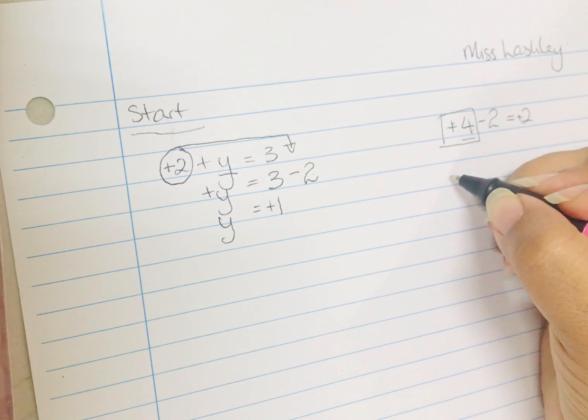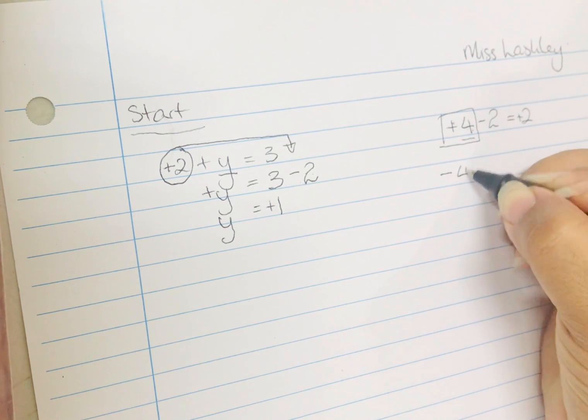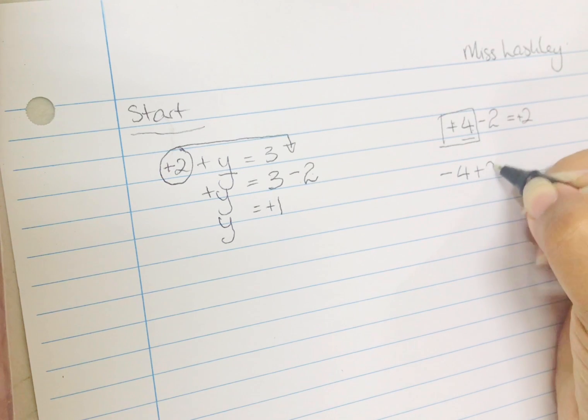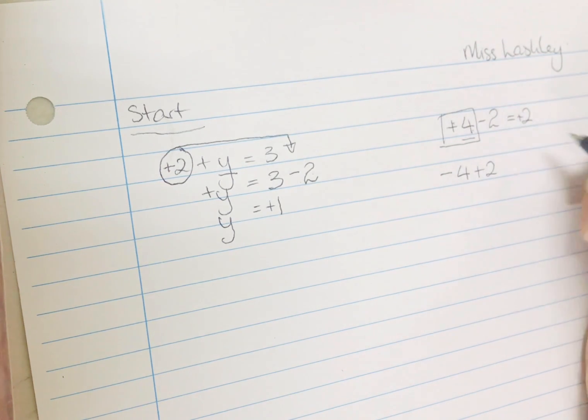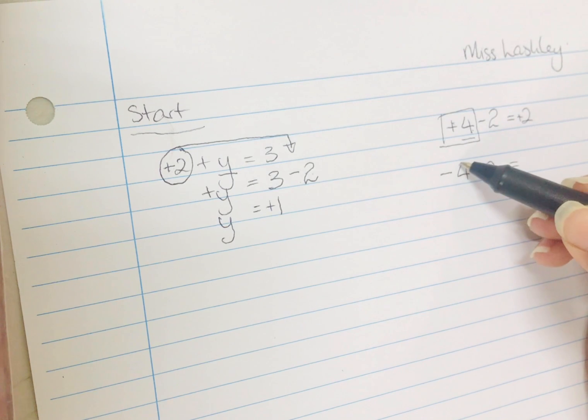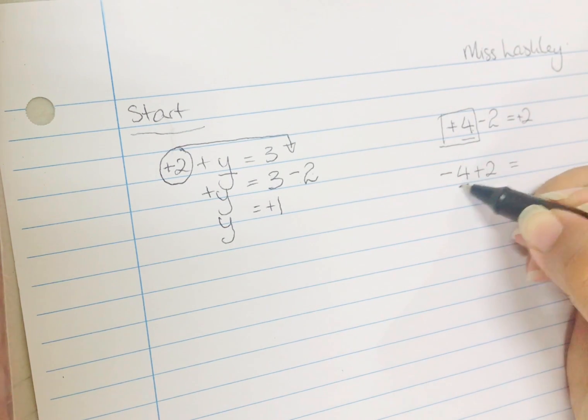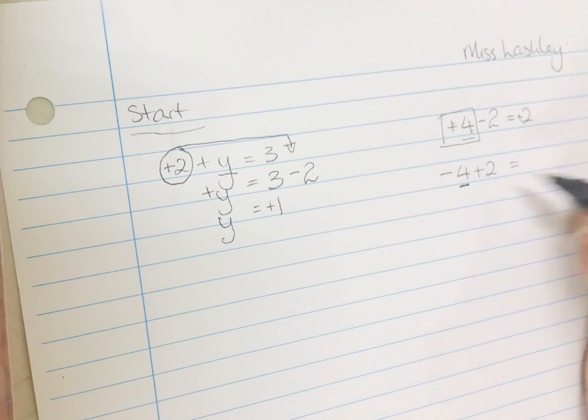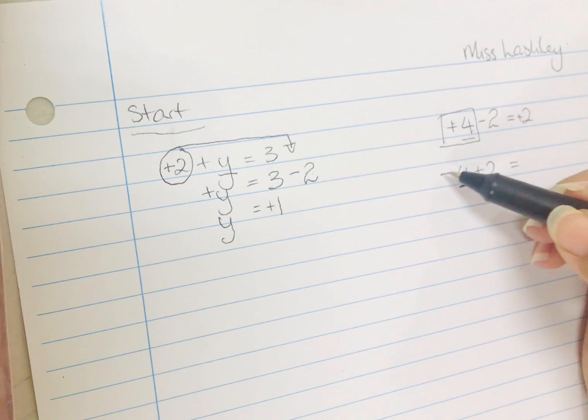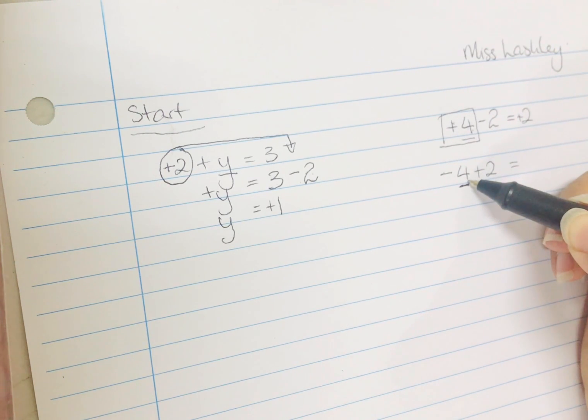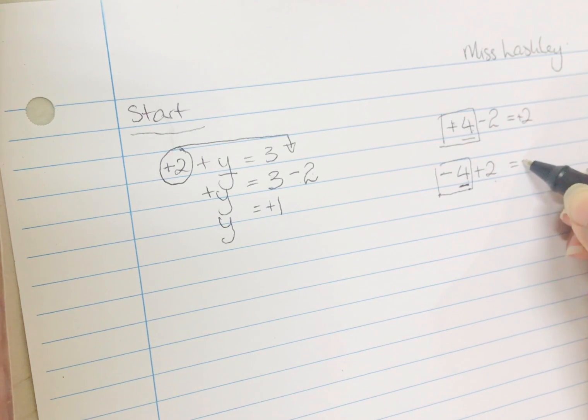So let's see again. If it was negative 4 plus 2, if the signs were reversed from the first question, this is the bigger number. 4 is bigger than 2. It's negative 4. The sign of the bigger number is what our answer will take.